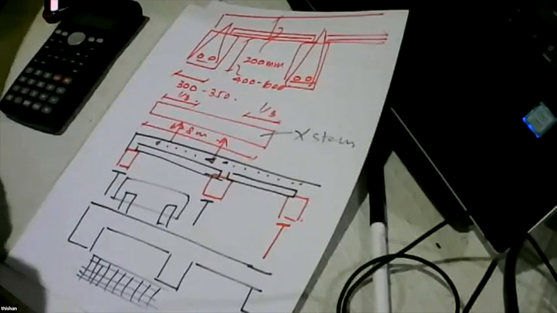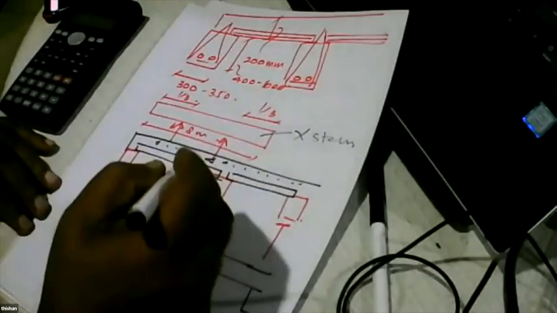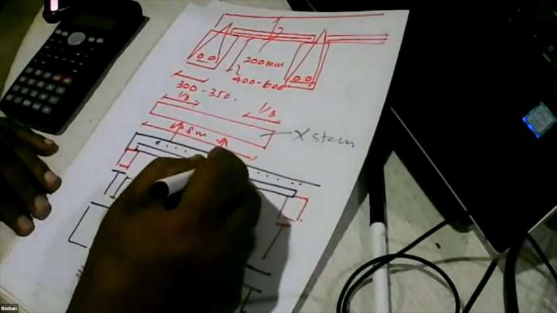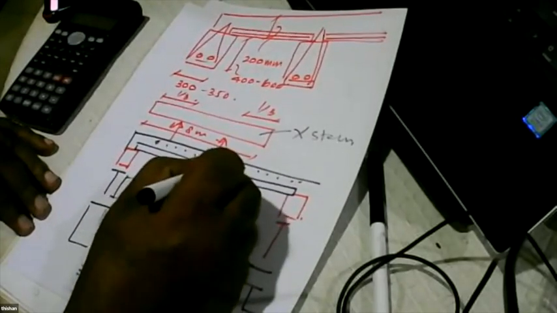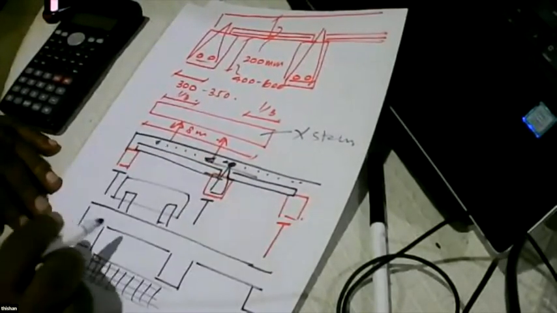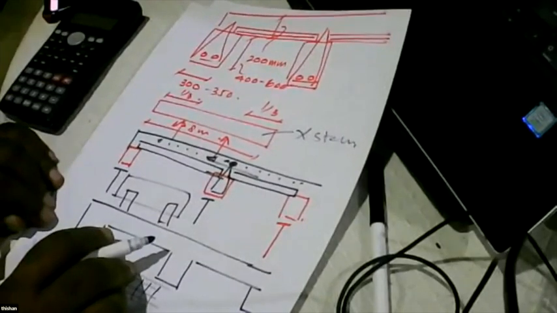So when the bridge is hardened, all these are going to act as one unit. So you can always apply the loads that will be transferred based on the vehicles and other loads.